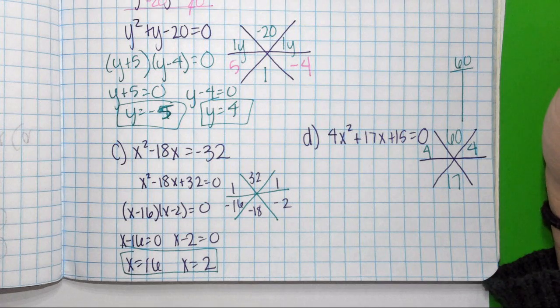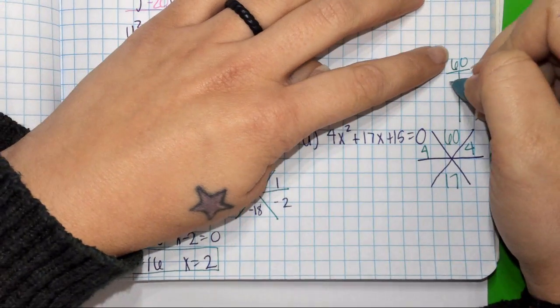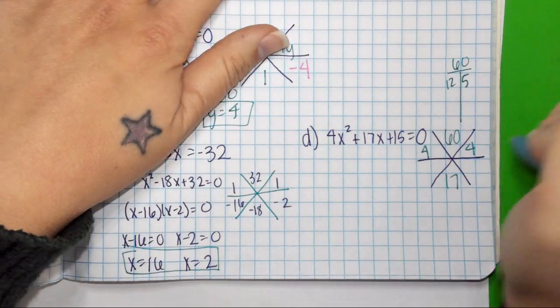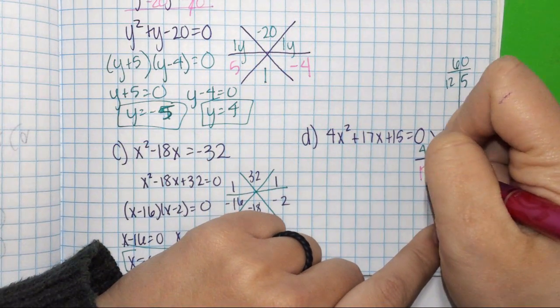4. And we're not going to write that one down because that doesn't add to give us 17. You are 12 and 5. 12 and 5, does that multiply to give us 60? Yeah. Does that add to give us 17? Well, hot dog, hot diggity dog.